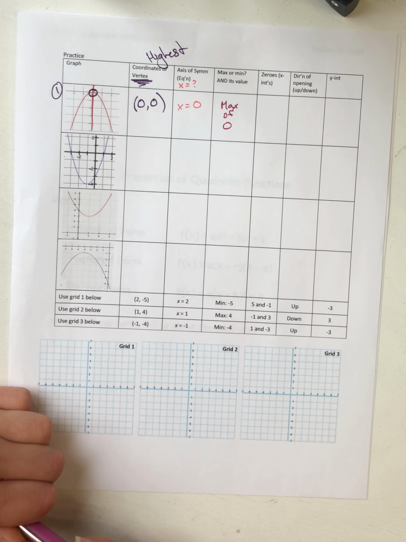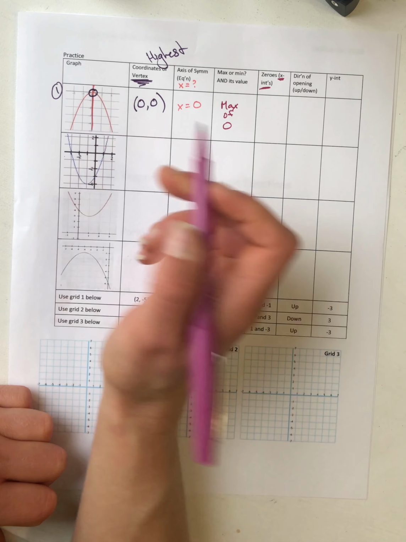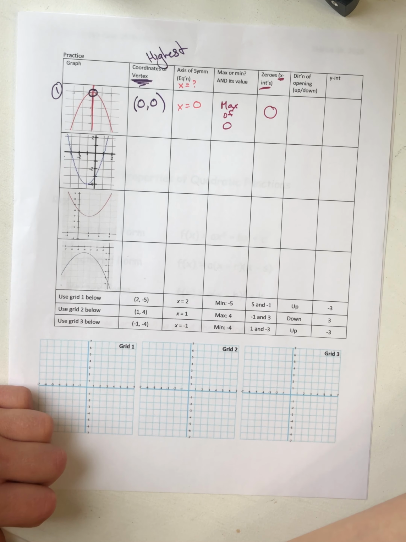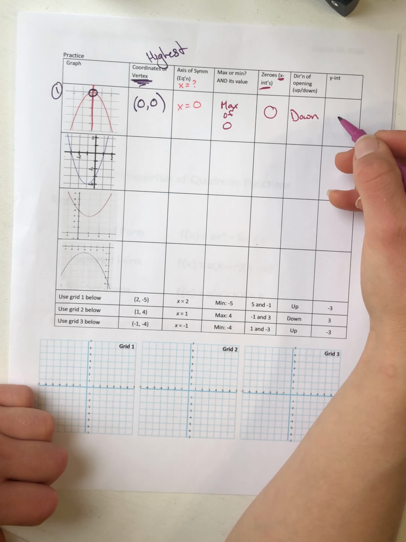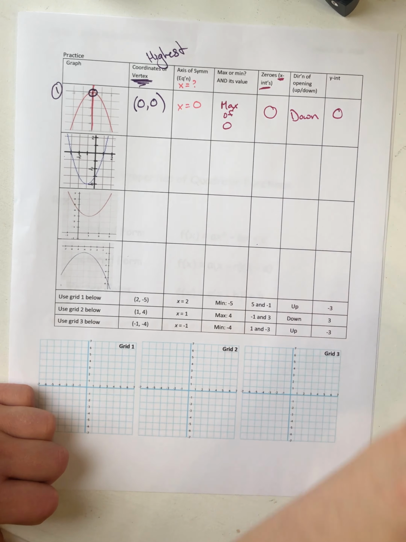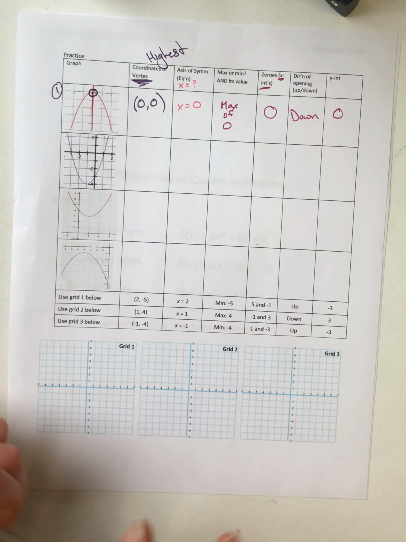And then we take a look at where they cross, so our x-intercepts. Does it cross the x line at all? No, so we don't have any. And it is opening down, so we're going to write down. And our y-intercept, it crosses it at 0, so our y-intercept is 0. So we'll take a look at the next one.